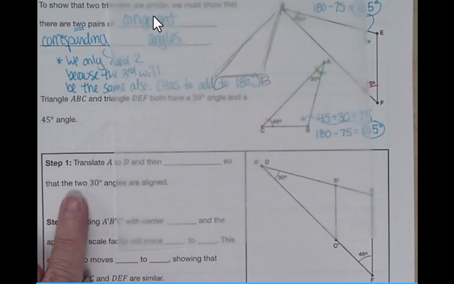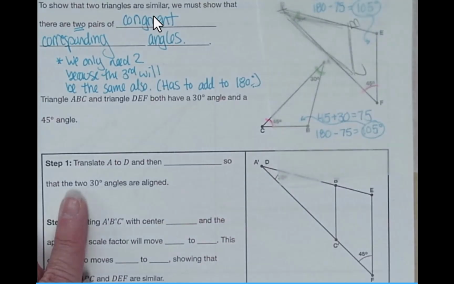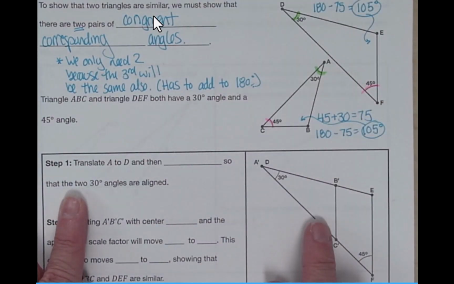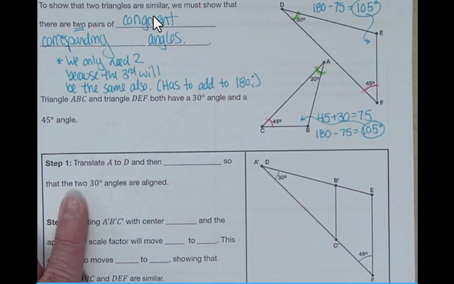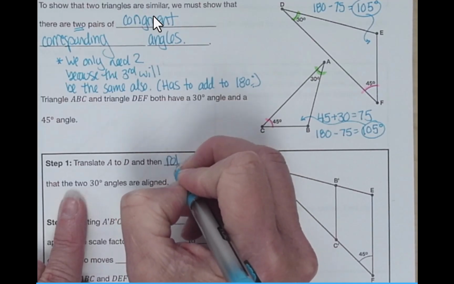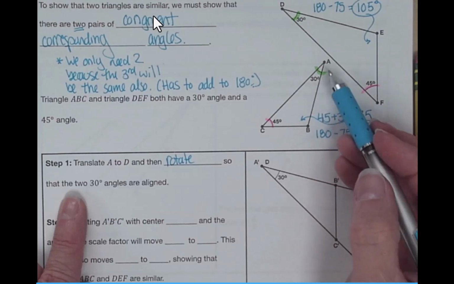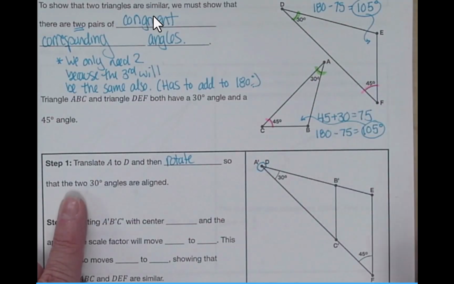And then we're going to rotate it so the two 30-degree angles line up with each other. And that gets us to this figure right here. We translated this figure up and to the left and then rotated it so that point A and point D sat right on top of each other.